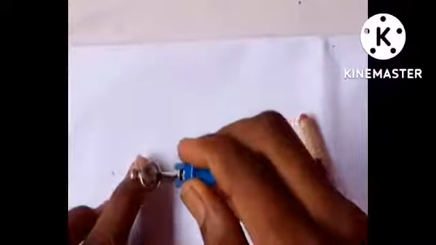Now this is the center of this line. So we are going to take it from B to the center. We're going to transfer it outside the line. So that would be our point C.